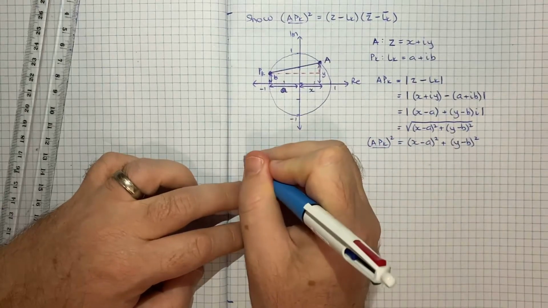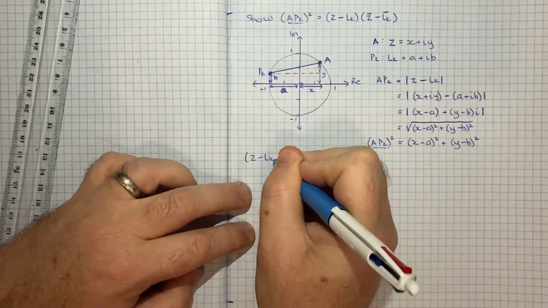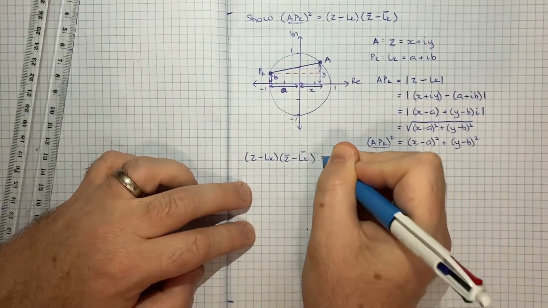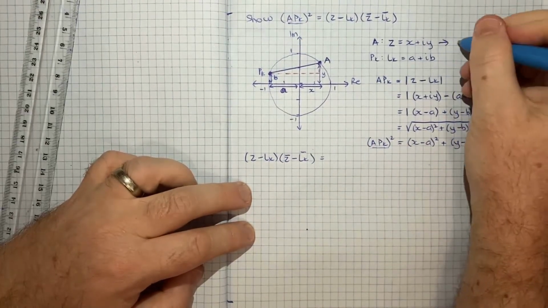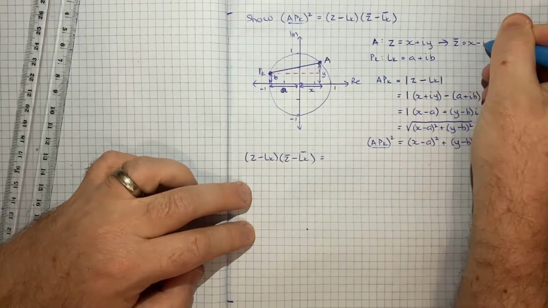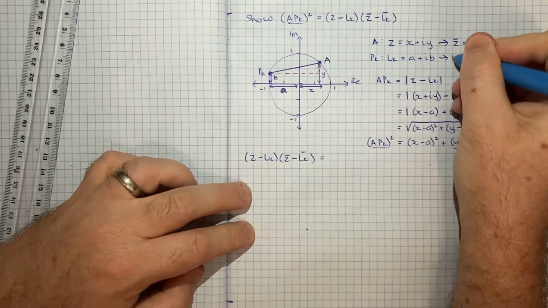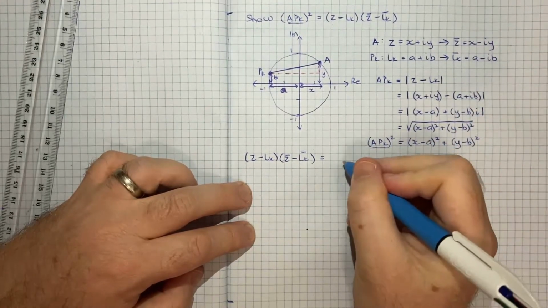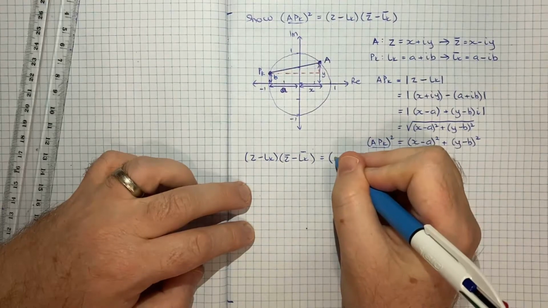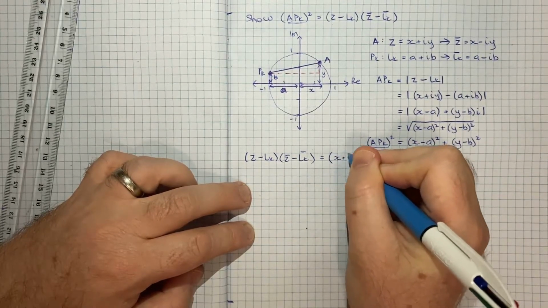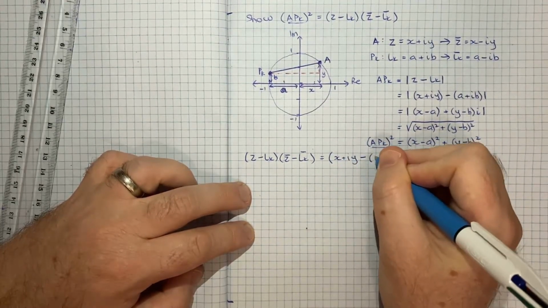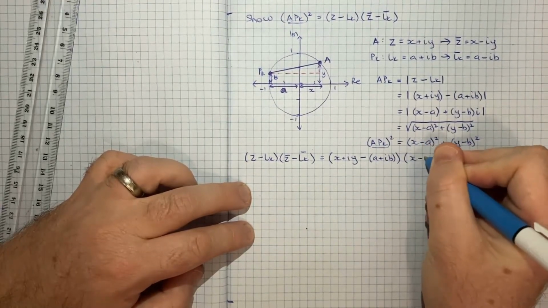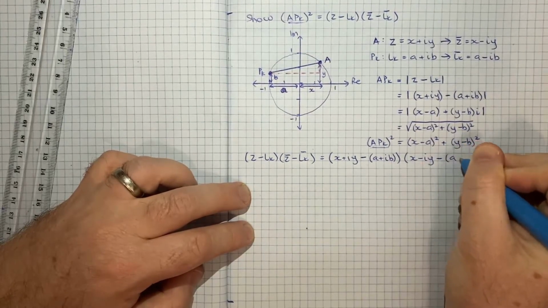So what is z minus l_k times z bar minus l_k bar? In this case, z bar would be x minus iy, and l_k bar would be a minus ib. So if we insert those, we'll get (x plus iy minus a plus ib) times (x minus iy minus a minus ib).